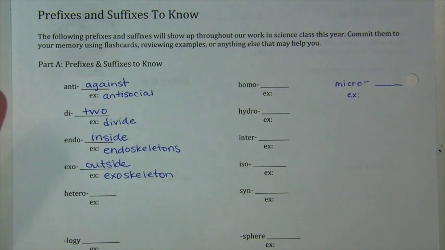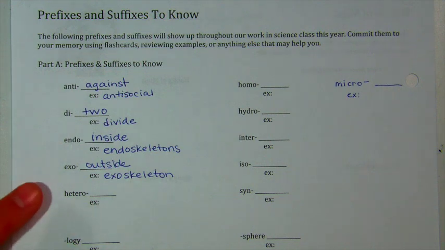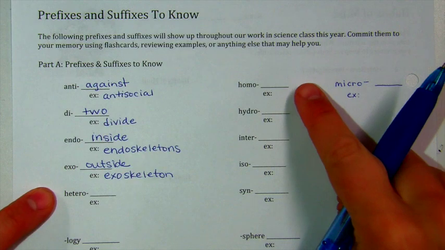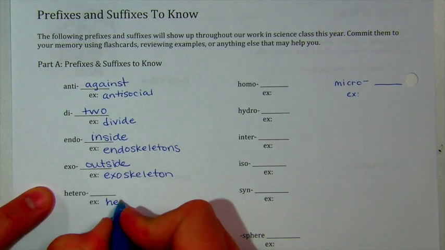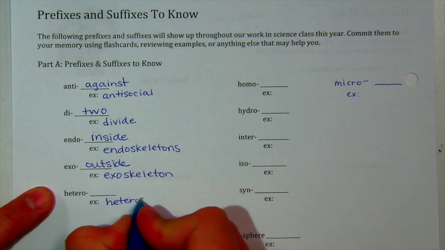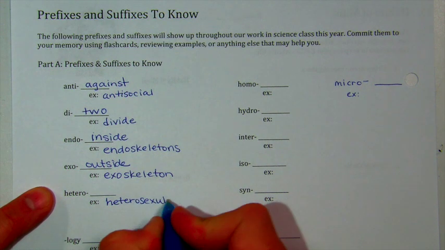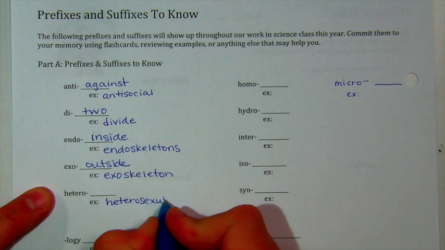Another pair of prefixes that are opposites of each other are the prefixes hetero and homo. If we think of a common word where we hear this, heterosexual, sorry about my spelling.